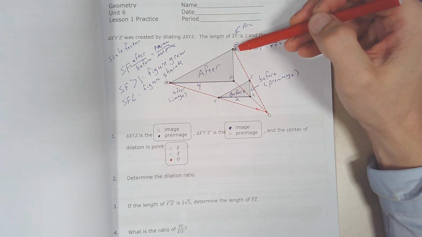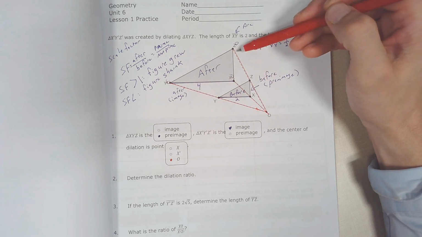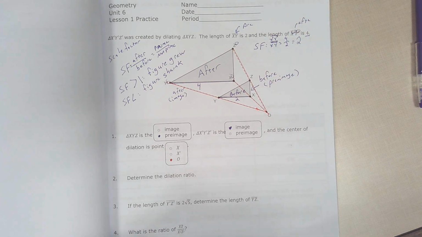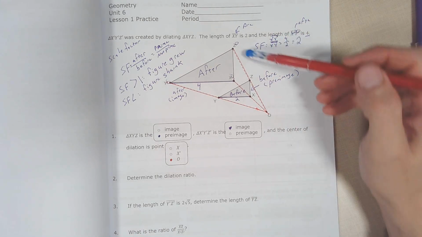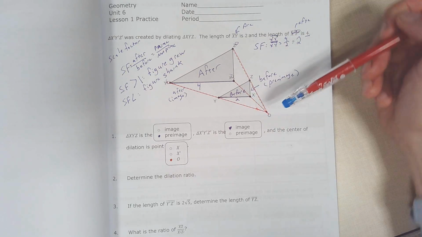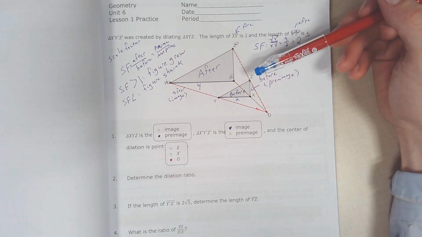The length from the after point is going to be twice as long as the distance from the initial point before. So if this was 3, this would be 3 times as far from here as this was to here. So that's another way to tell what the point of origin was.